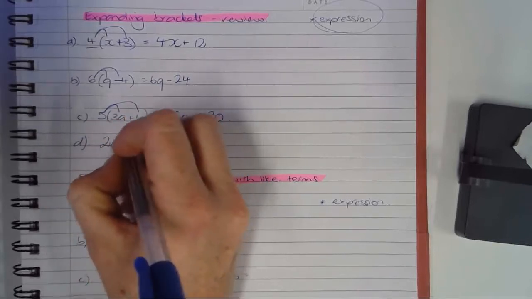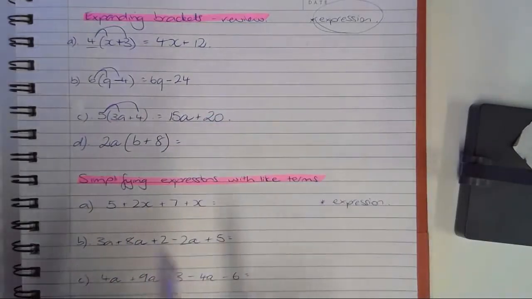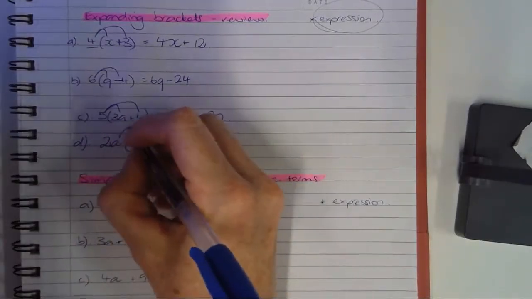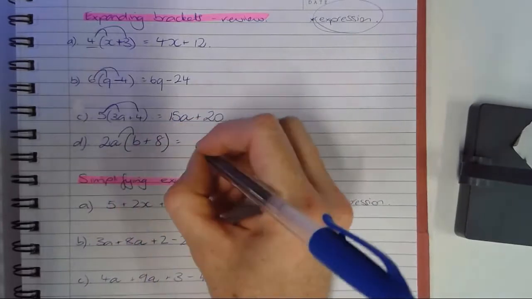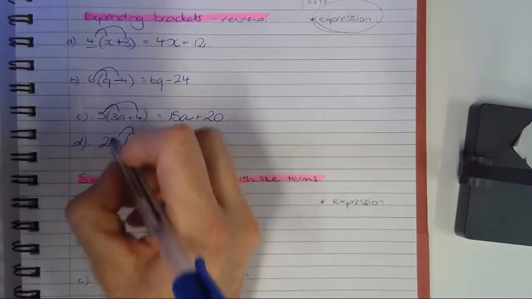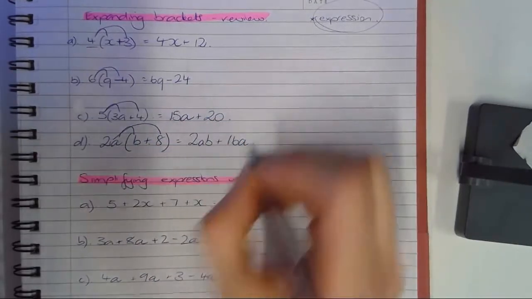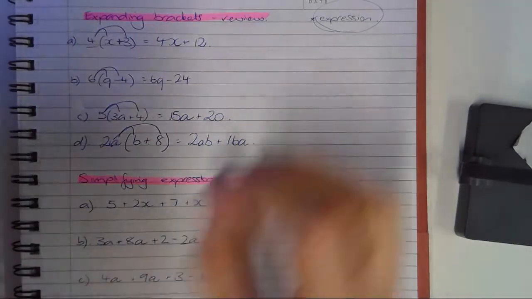Let's say I have 2a and then I had b plus 8. Okay, so this would become 2a times b would be 2ab plus 2a times 8, 16a. Okay, maybe just one more example, sorry.